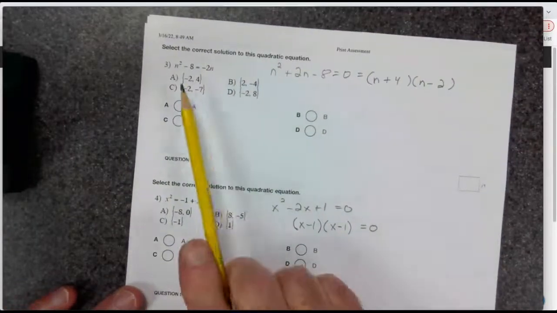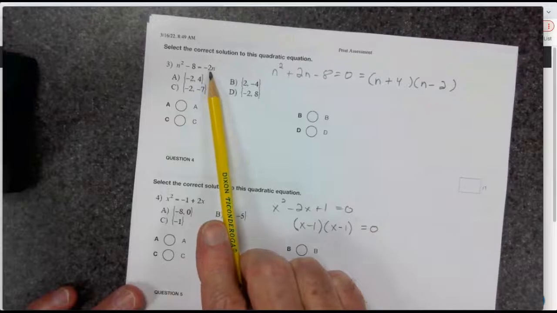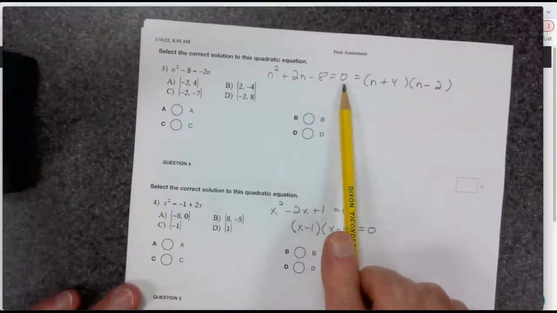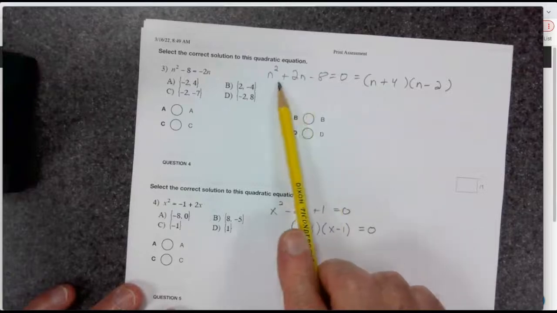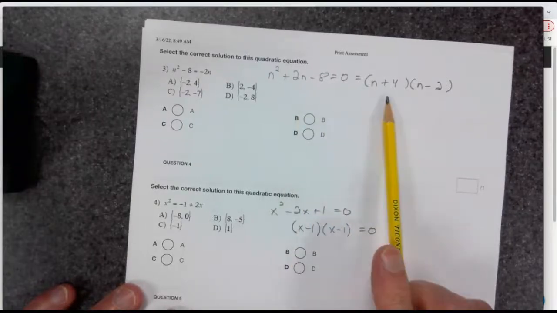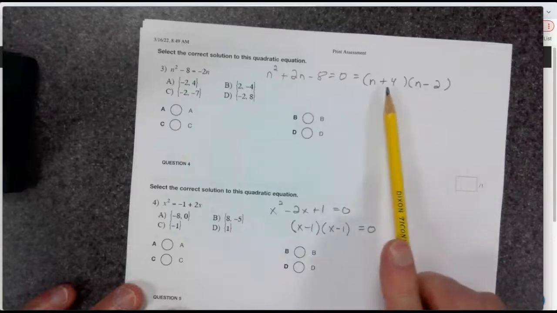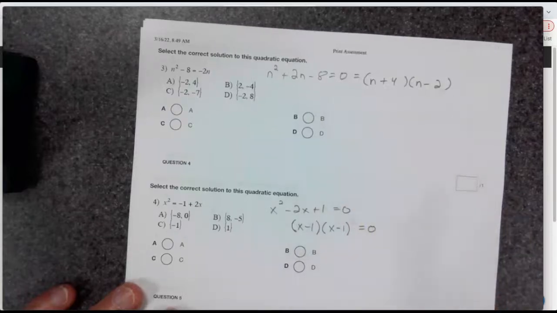All right, the next one, guys, again, standard form first by adding 2n to both sides. So now it's positive 2n on the left side, and the right side is 0. And I factor this right here. You can see the answer is negative 4 and positive 2. To make either one of those 0 is what we're doing.